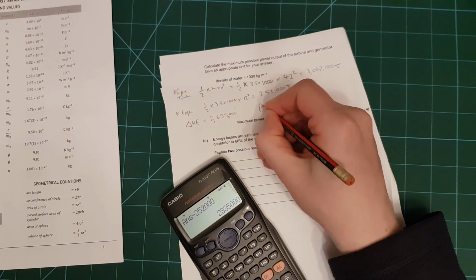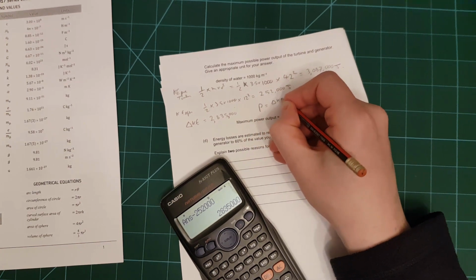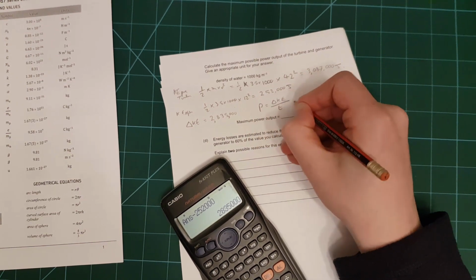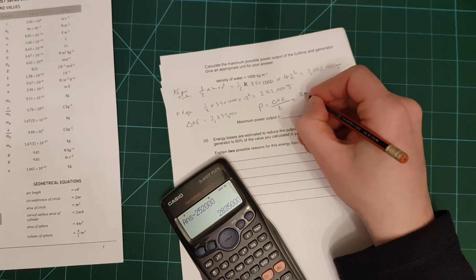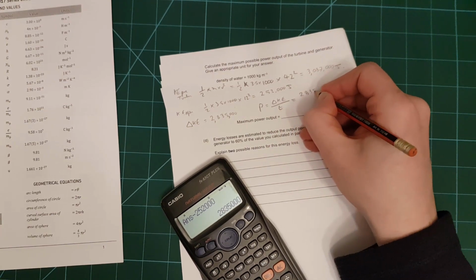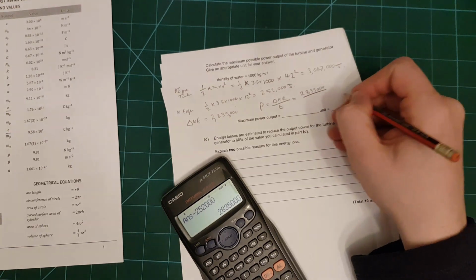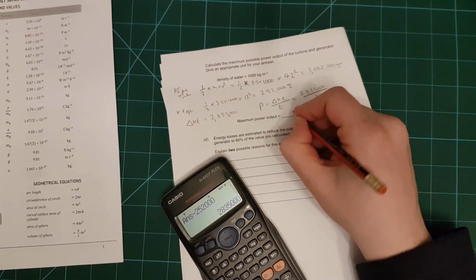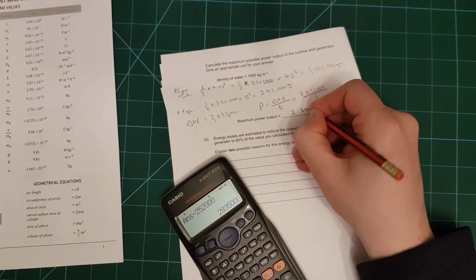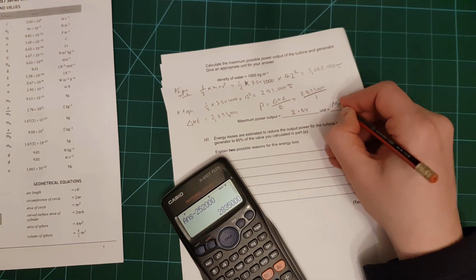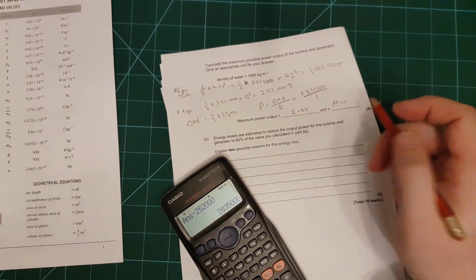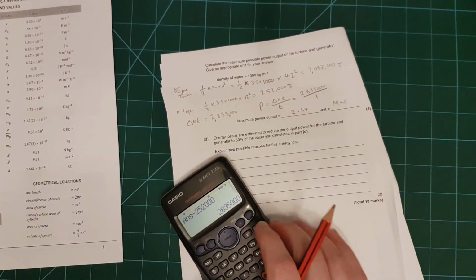So power is equal to delta KE over time, which is 2,835,000 over how much time? Well, it's 1 second. So it's going to be 2.84 megawatts, the most appropriate unit to put there.